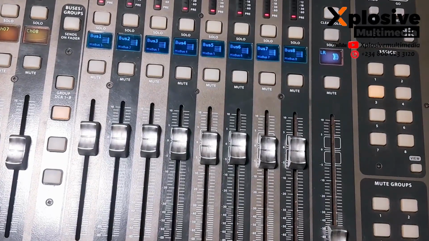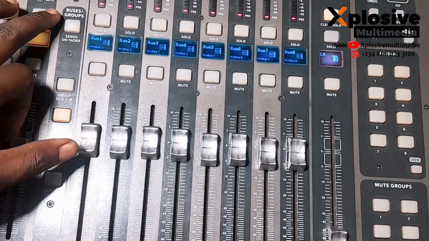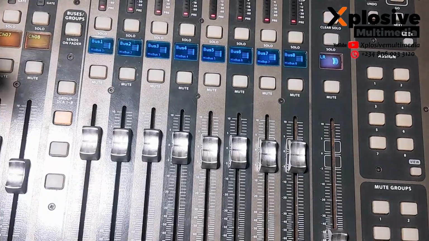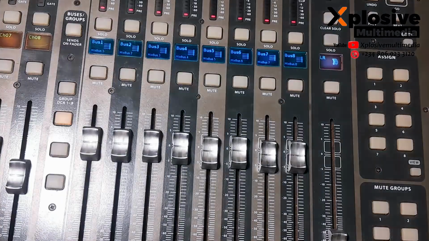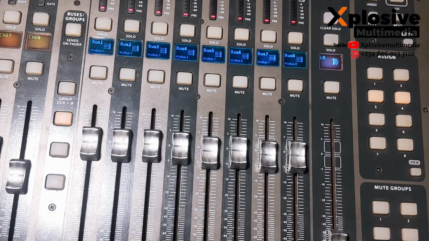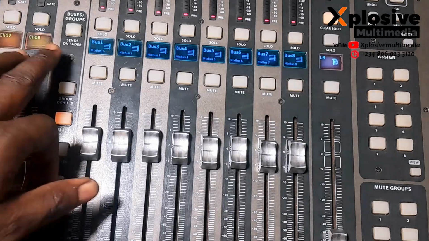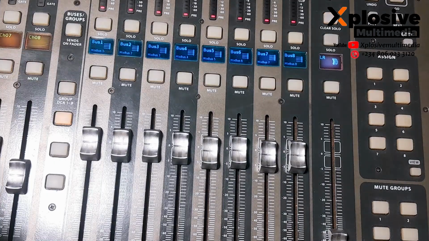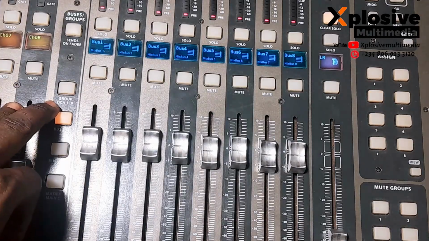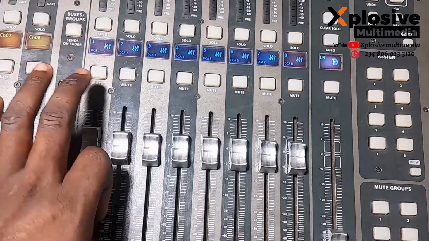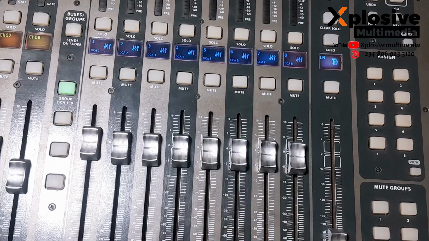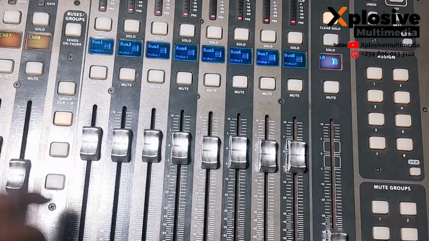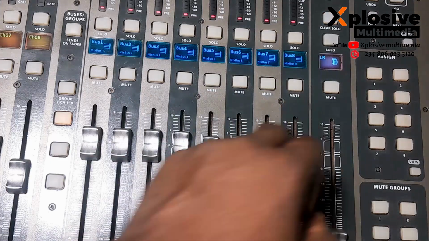So we go straight to the output, and this is the buses and groups. Then this is one very important button that you use to select your channel that is going to a particular bus. It is called send on fader. Then we have the group DCA 1 to 8. This is our DCA that some people call group on analog mixer. Then we have the bus 1 to 8 that gives us your bus 1 to 8 channel.